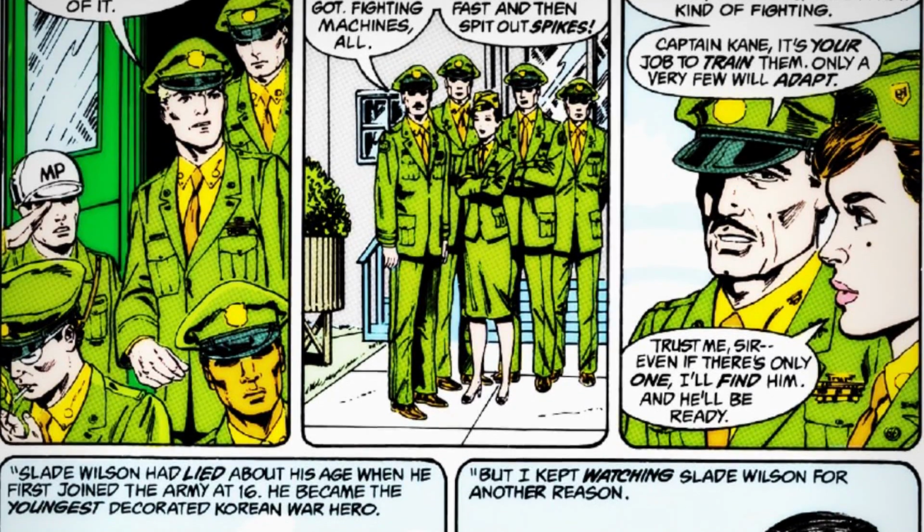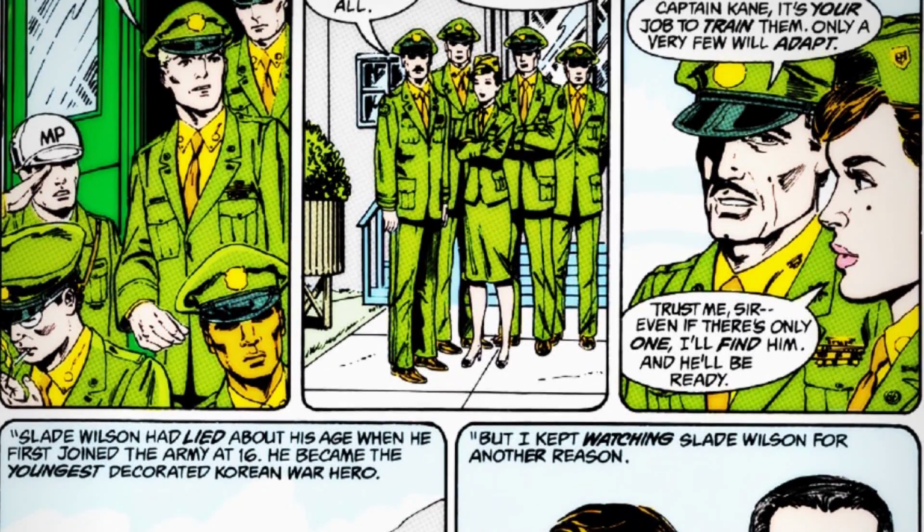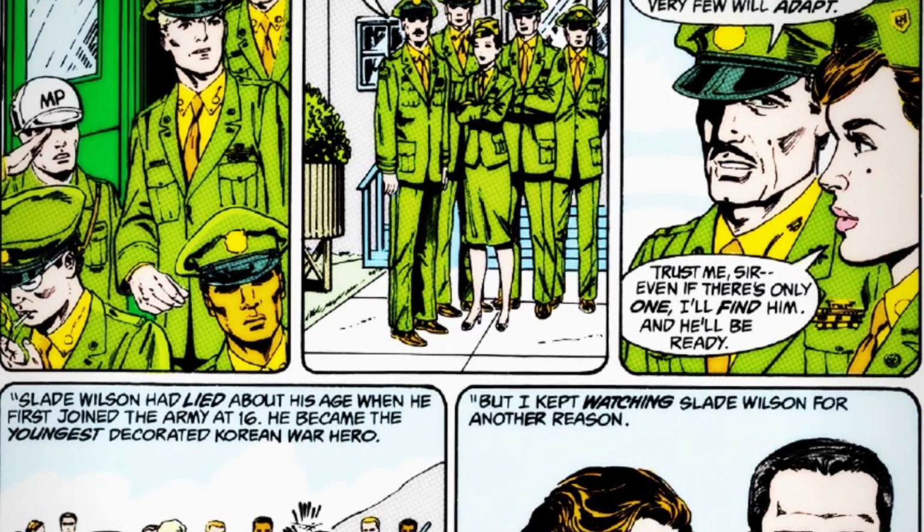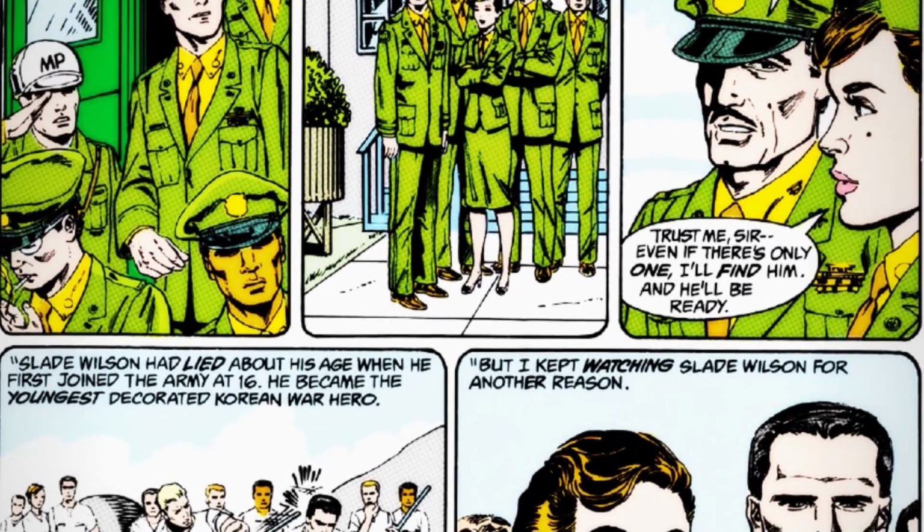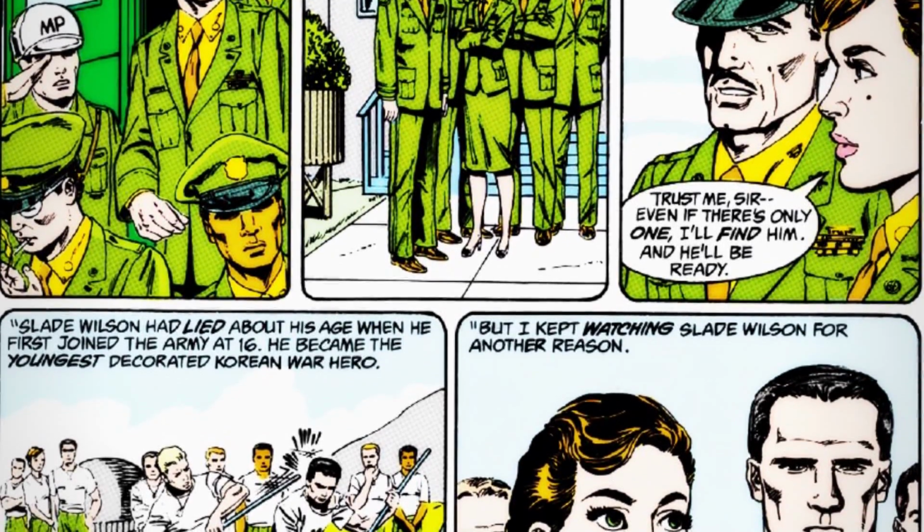In the early 1960s, Slade Wilson arrives at the secretive Camp Washington, a specialized military training camp designed to create perfect soldiers, and young Captain Adeline Kane is tasked with the assignment of rooting out the best of the best in Slade's arriving unit.